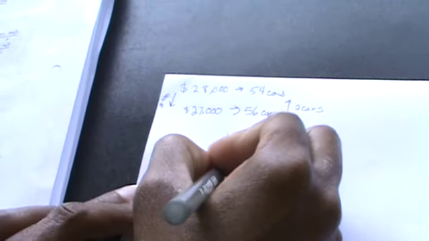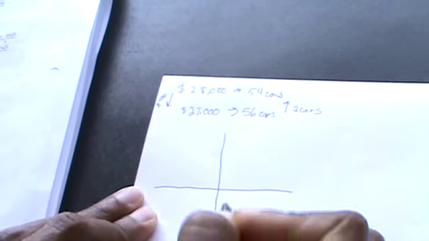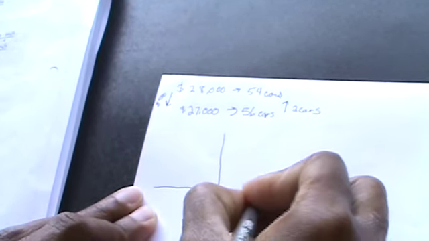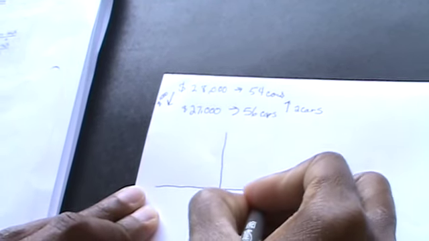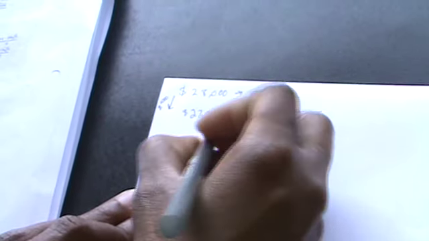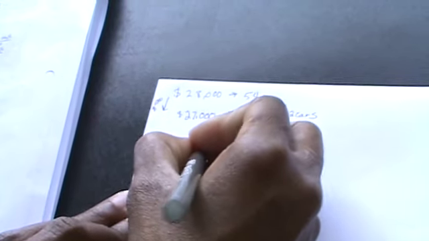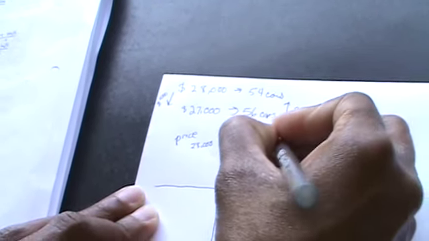All right. So one way to think about it is to try to consider the relationship in a graph. Correction, I'm going to start off with 54. And right here we have $28,000. And this is your selling price. Okay, so here's one point.